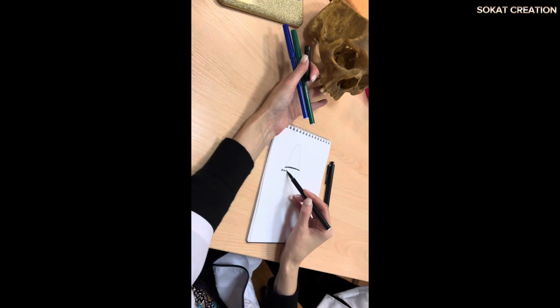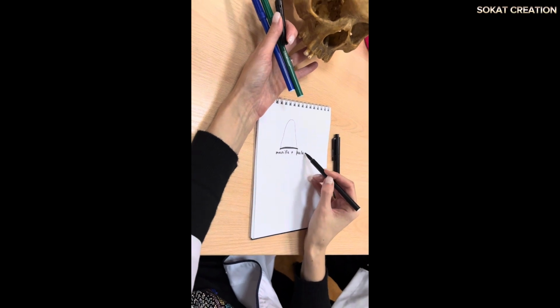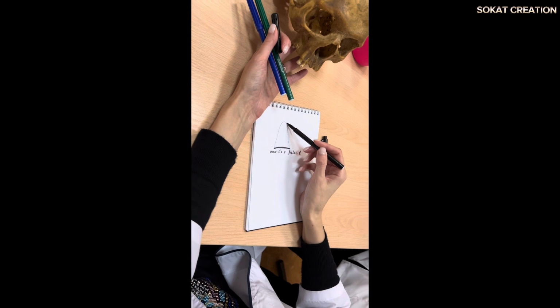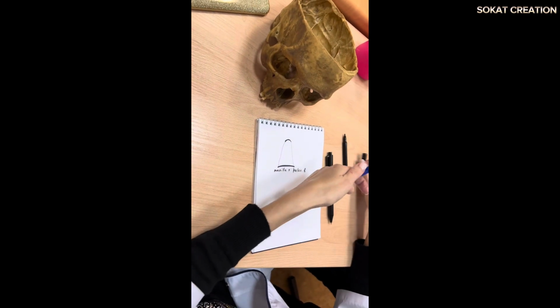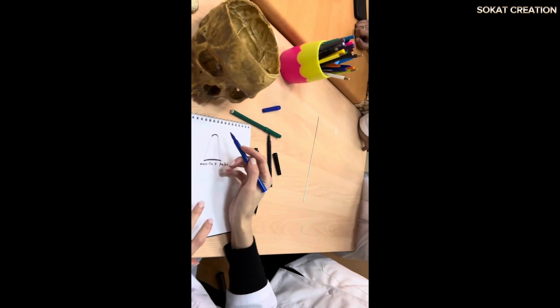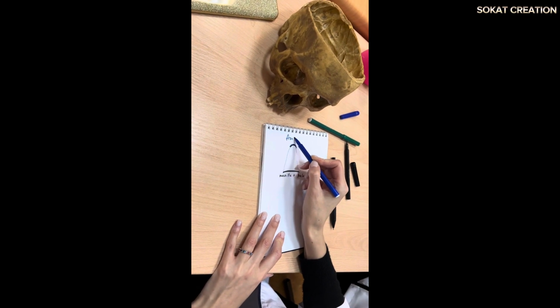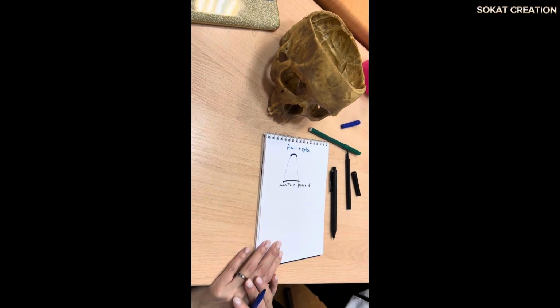Maxilla. And palatine bone. In superior, it is the frontal. And sphenoid bone.